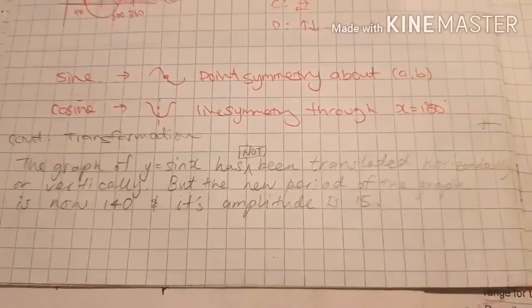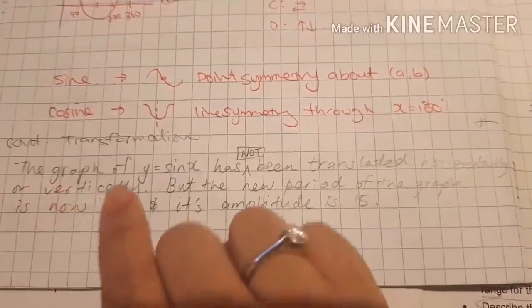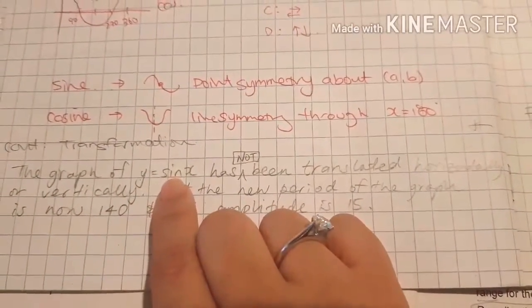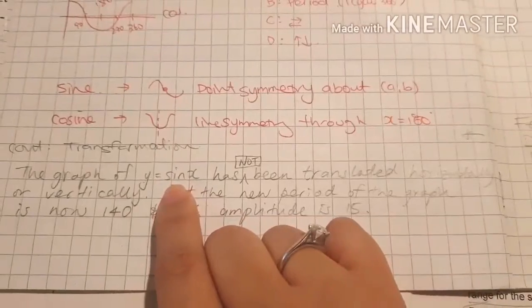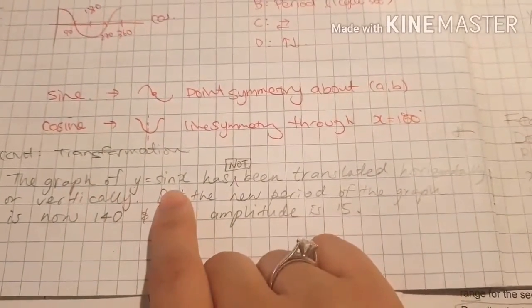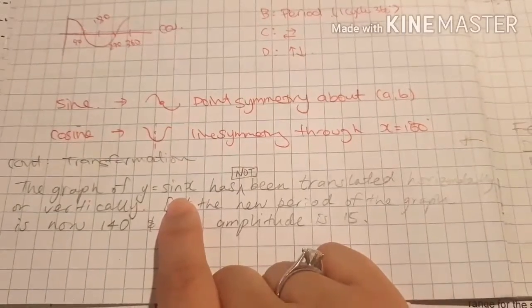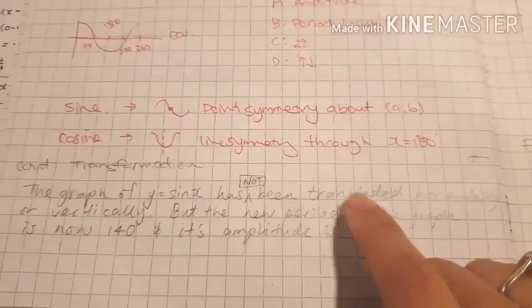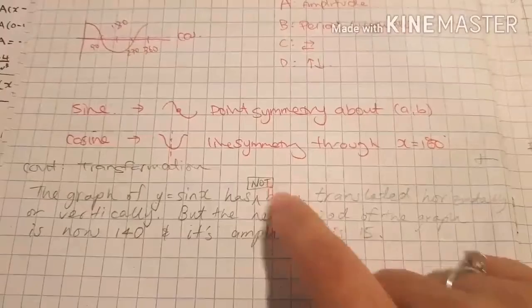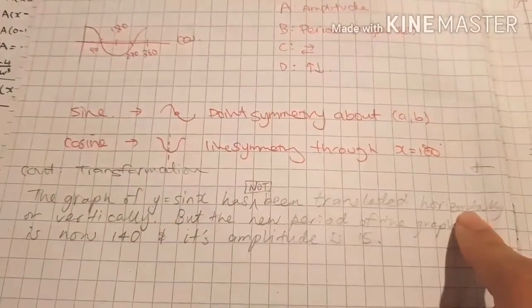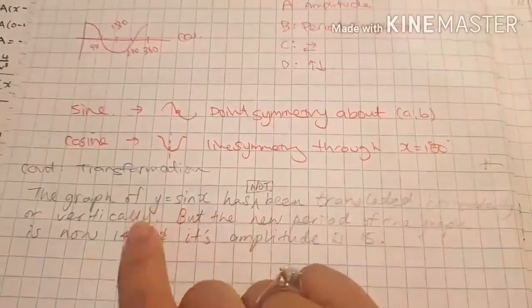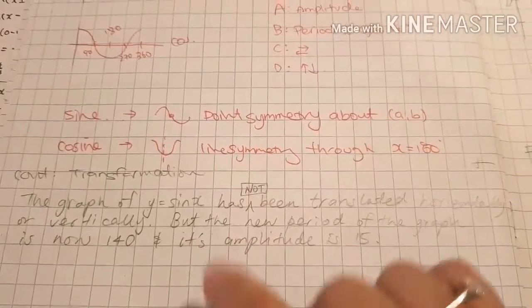Sorry about my handwriting. You have to start with the graph of y equals sine x, the original function. You need to start with that and explain: did it move horizontally or vertically? If you don't have any horizontal or vertical movement, you don't need to write it. I just wrote it so you don't forget about it.